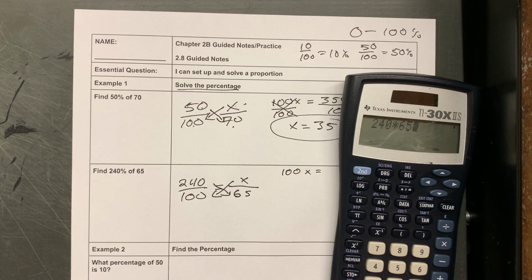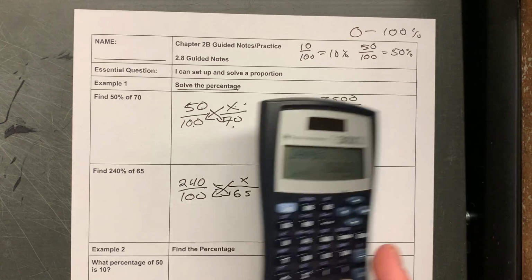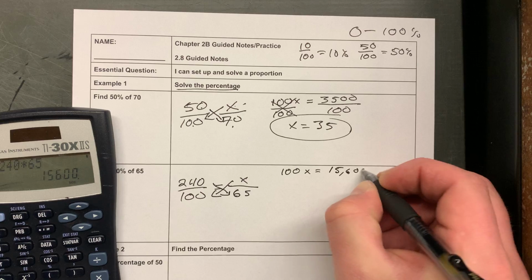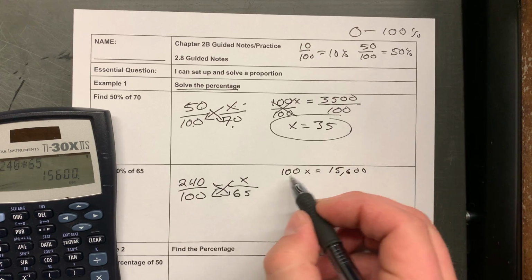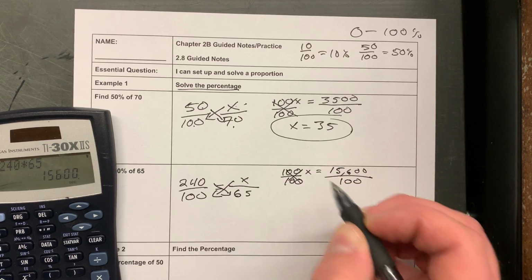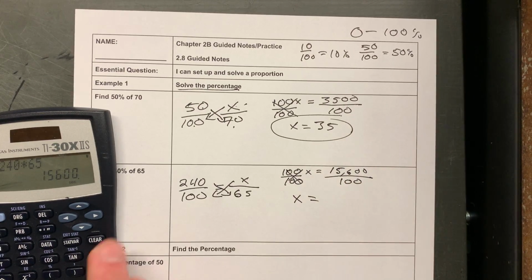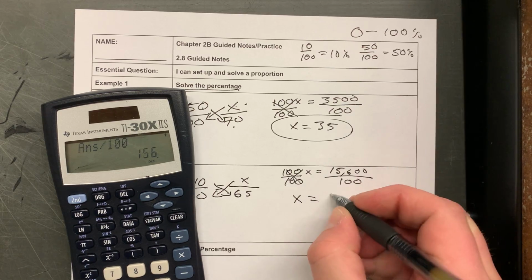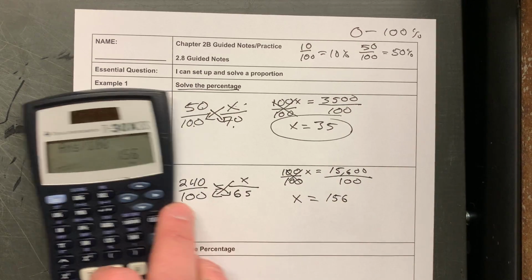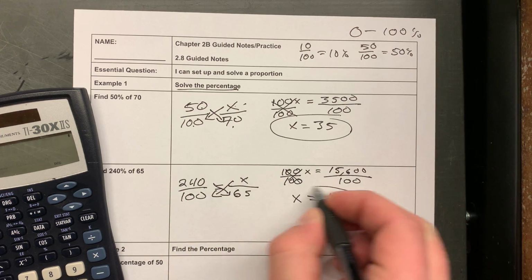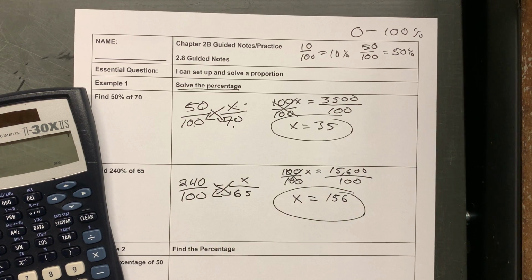I get 15,600. Divide each side by 100 again to undo the multiplication that's happening there. I get 156. 156 is 240% of 65. That is my answer.